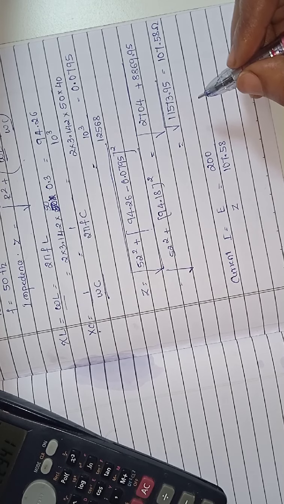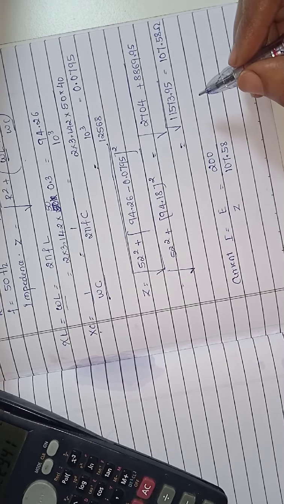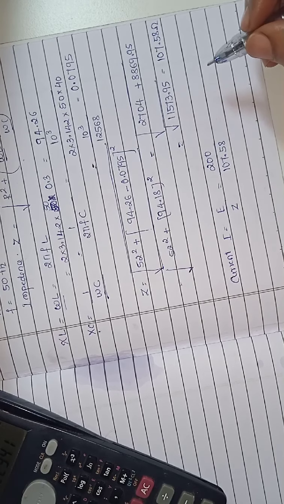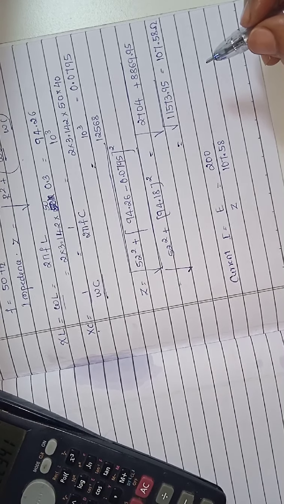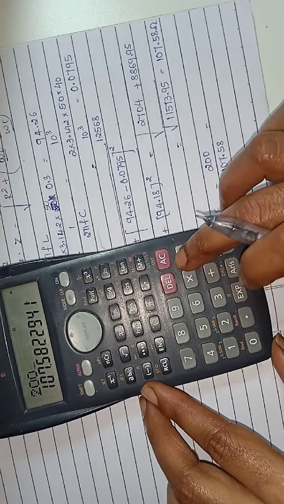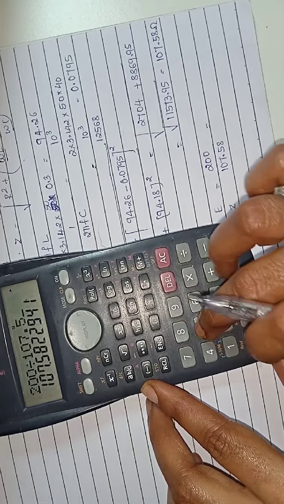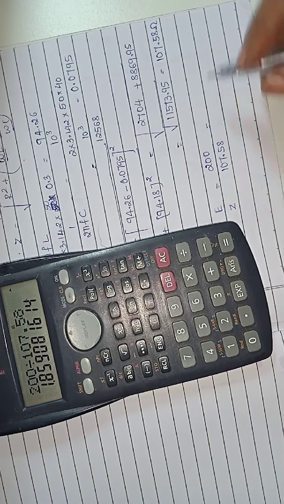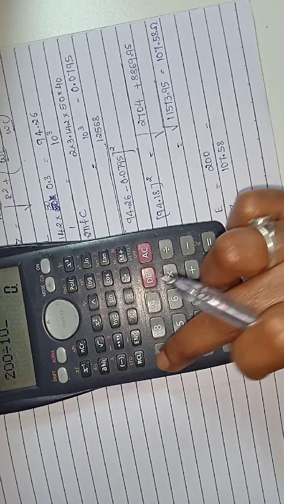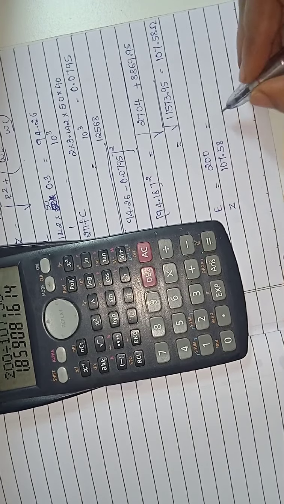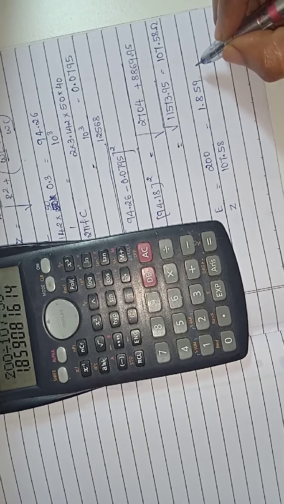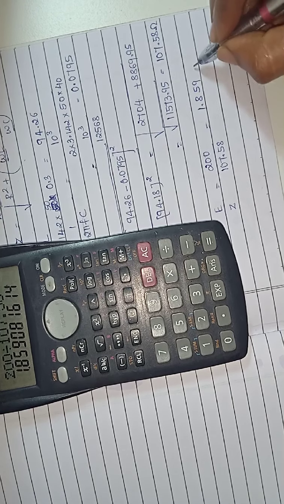So 200 divided by 107.58, we got current as 1.859. Now this is our current. Current is in ampere, let's write A.